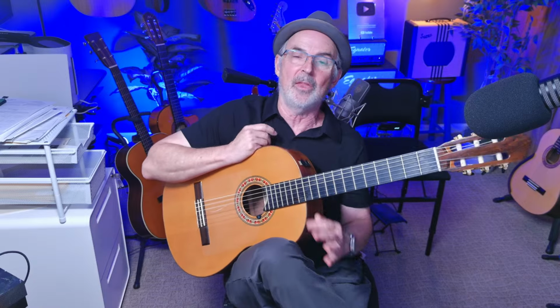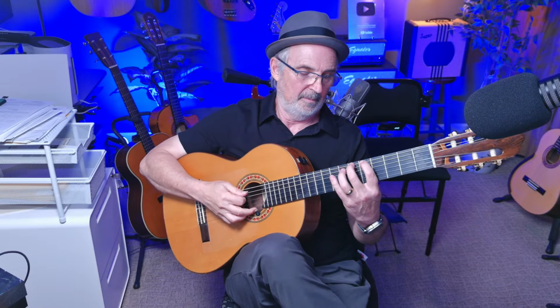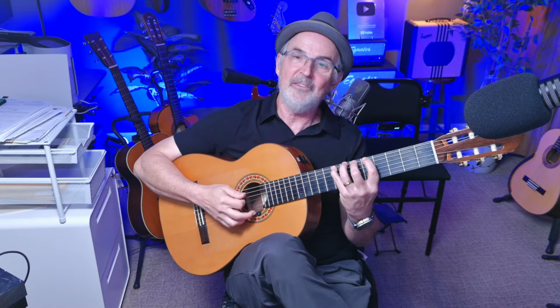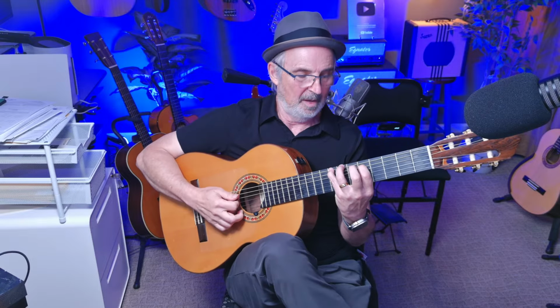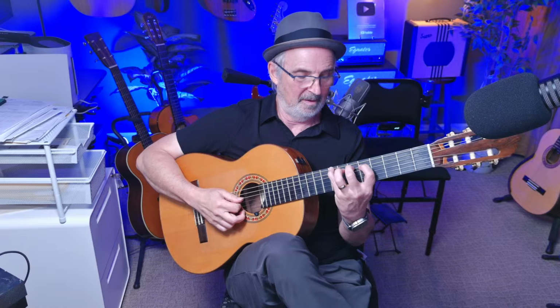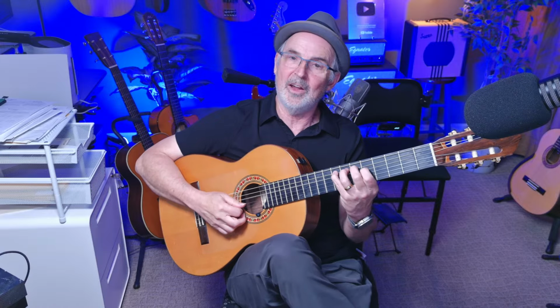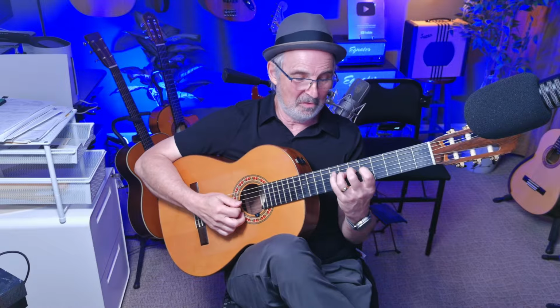Here's the second version of that. Leave all the fingers down, move this finger over, then the next finger, then the next finger, next finger. It takes a little bit of coordination to leave those fingers down.